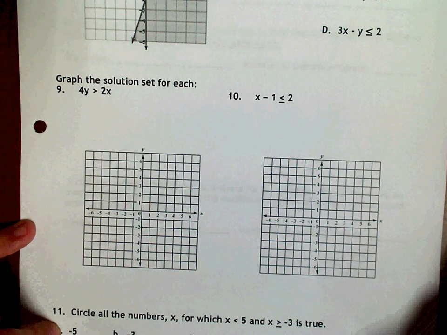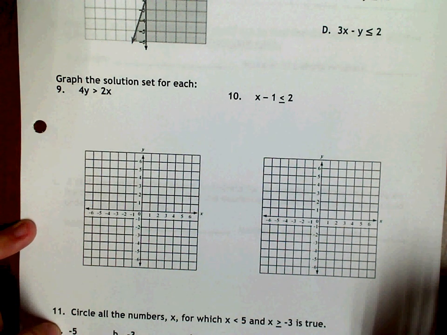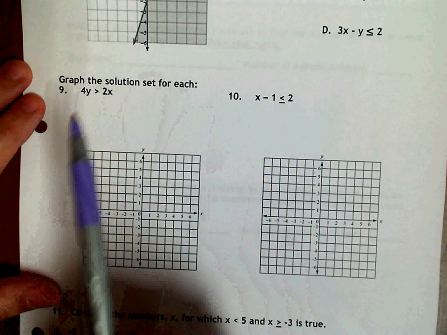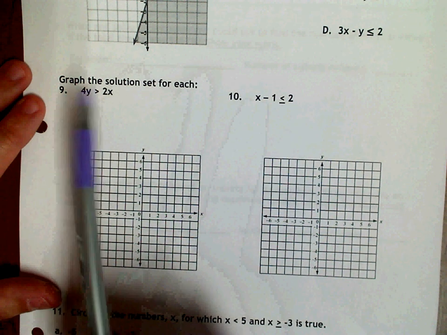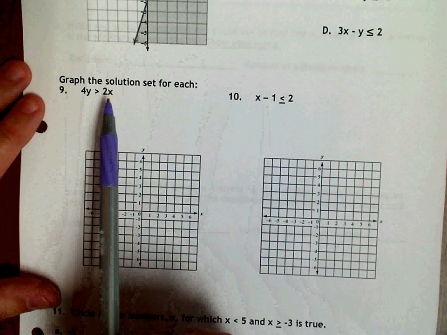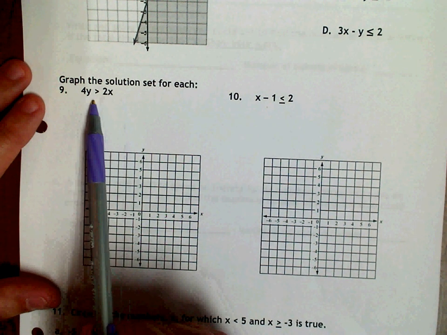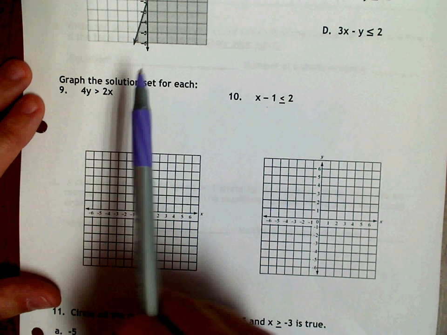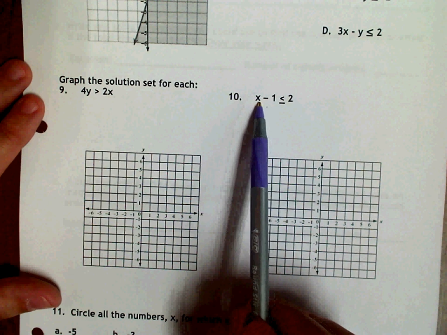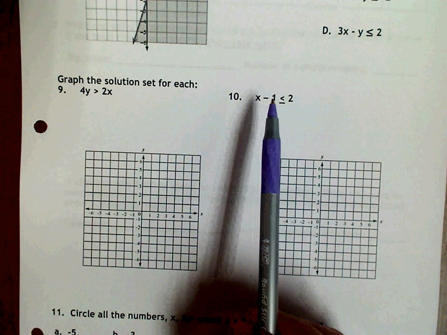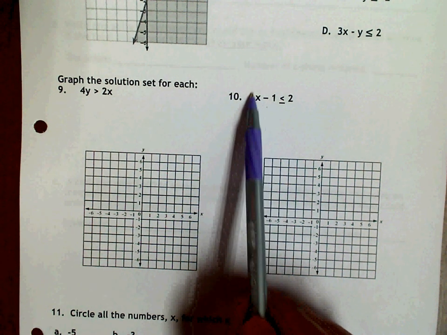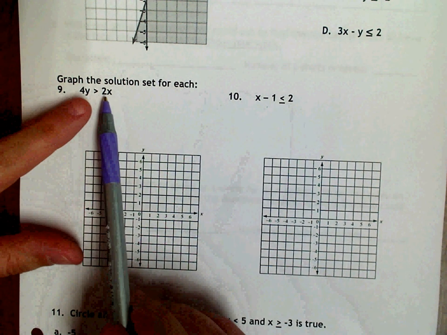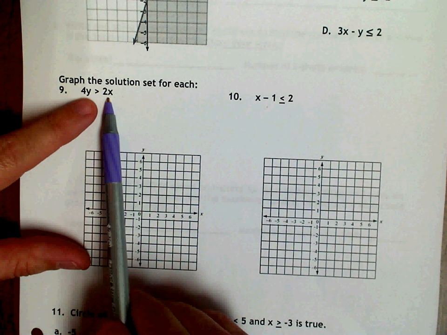Okay, number 9 and 10, it says graph the solution set for each inequality. So let's look at number 9. What I want you to notice about number 9, how it's different from number 10, is that number 9 has two variables, x and y. When we have two variables like this, we're going to get a slanted line. This only has one variable, x, which means we're going to get either a vertical or a horizontal line depending on the variable that we are given. So just keep that in mind. If we have two variables, we're going to get a slanted line.